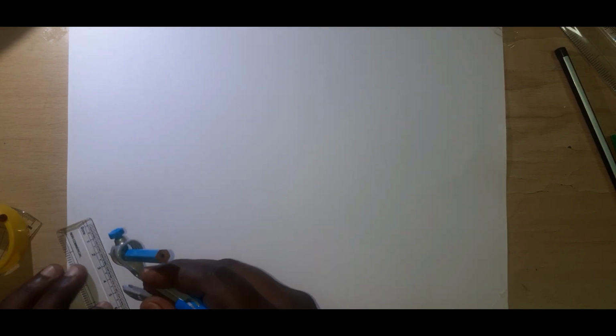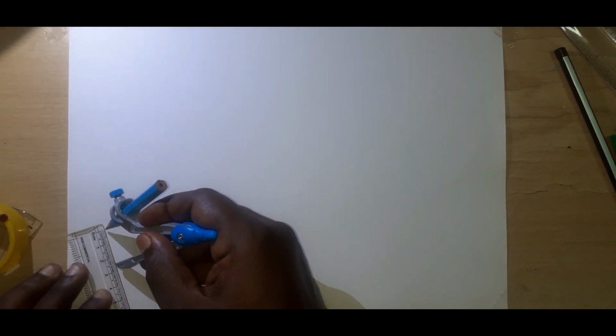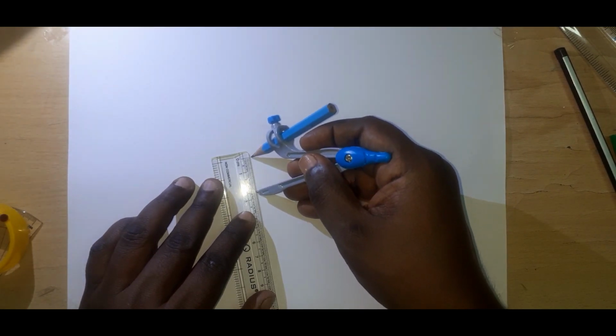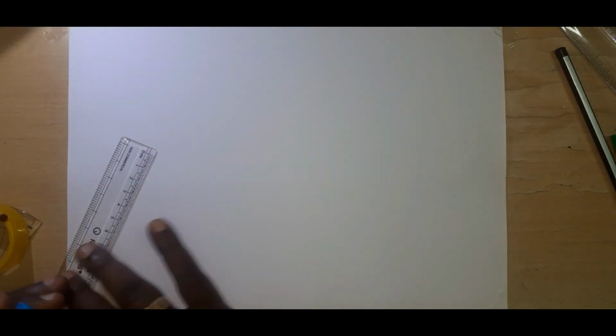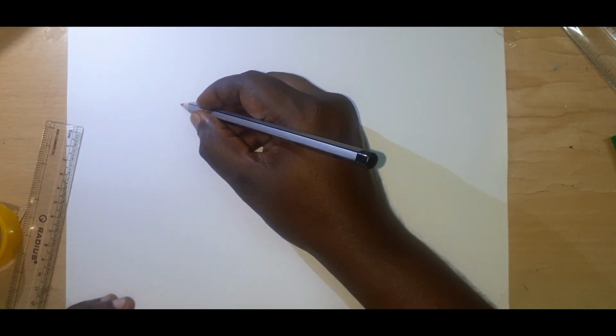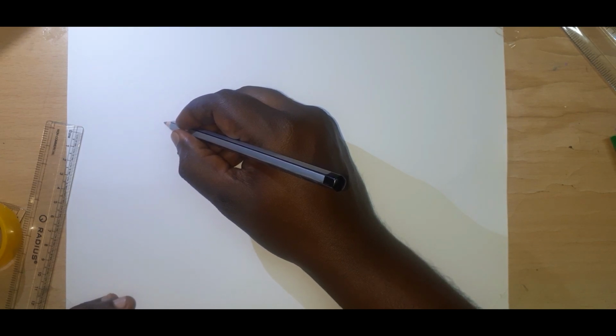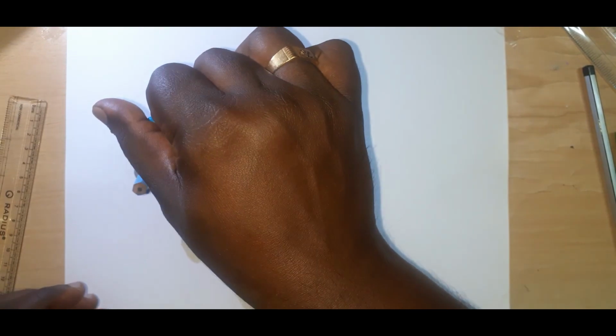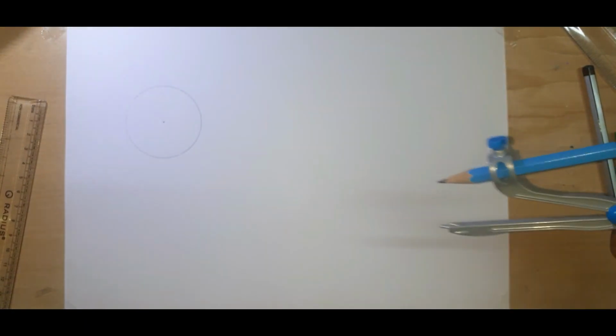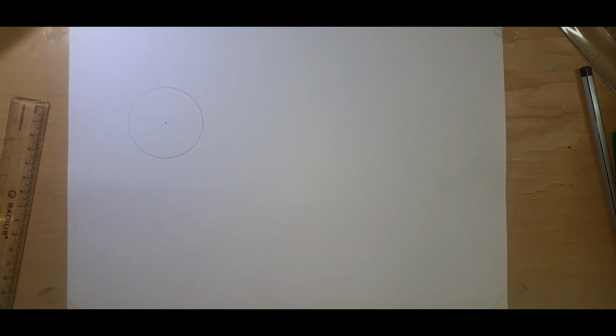So first, the question is given for a 50 mm diameter. 50 mm diameter means the radius will be 25 mm. First I will draw the center point, and here I am going to draw the circle like this. Look at how I am holding this compass. Now I am going to find the directing circle.